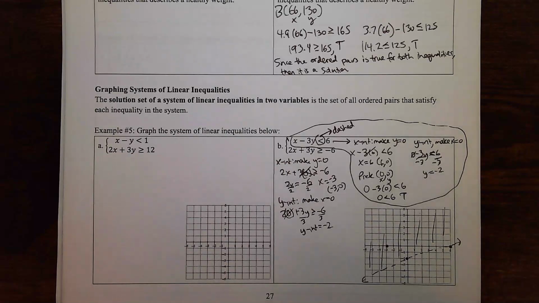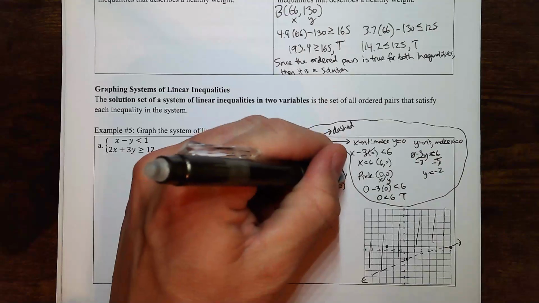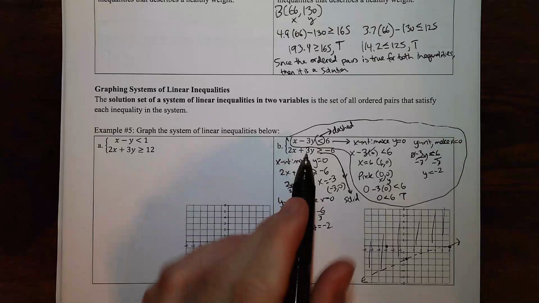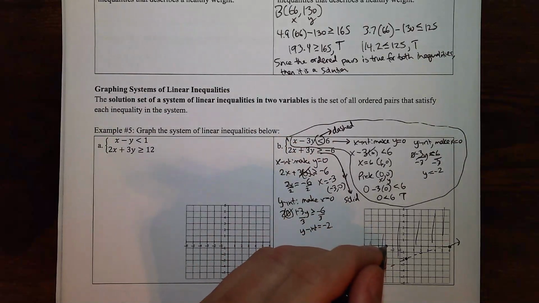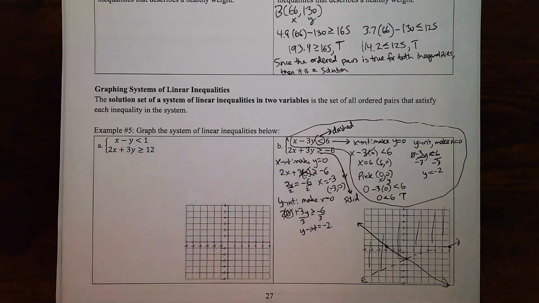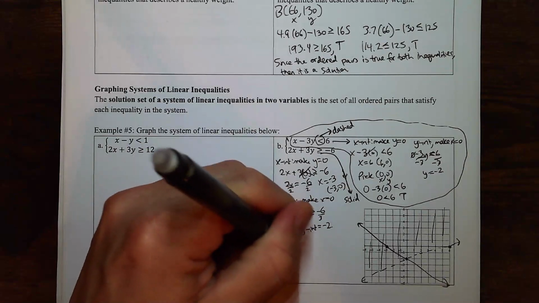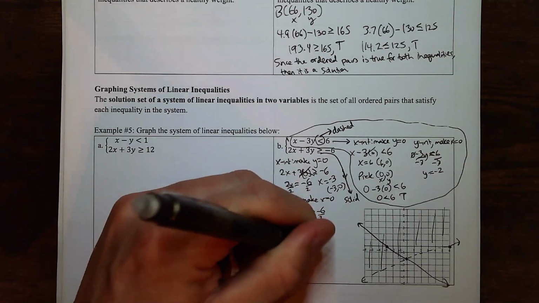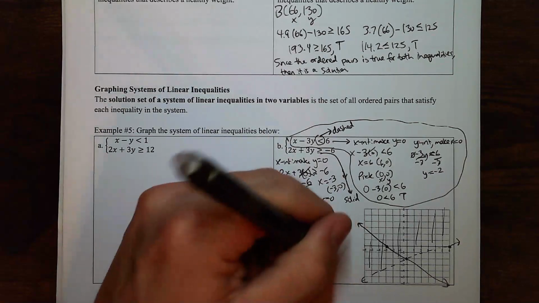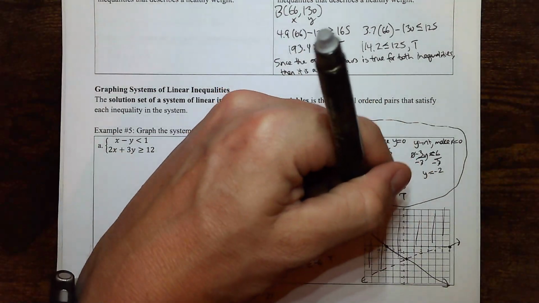Now, is this solid or dashed? This one would be solid, because it has the equal to. Now I'm going to pick a point not on the line, 0, 0. So 2 times 0 plus 3 times 0, is that greater than or equal to -6? Is 0 greater than or equal to -6? That's true. So I'm going to shade towards 0, 0.